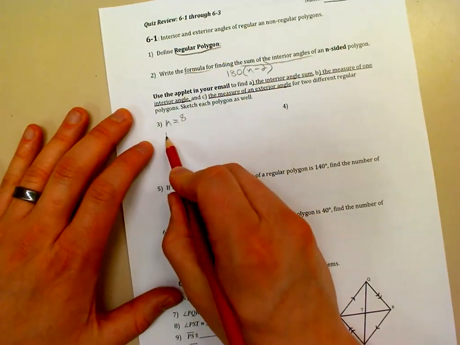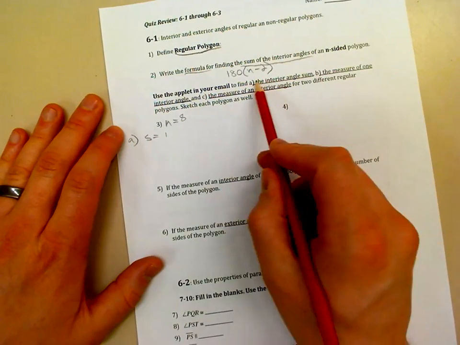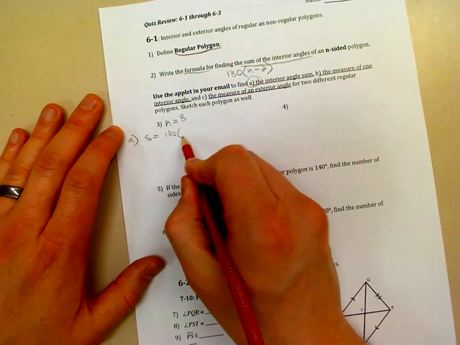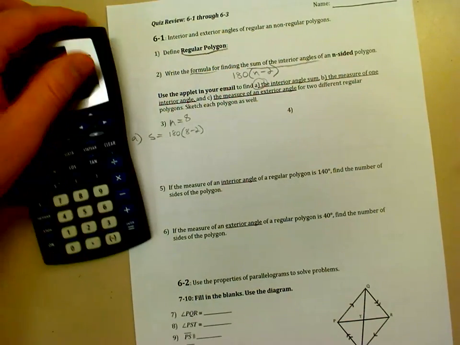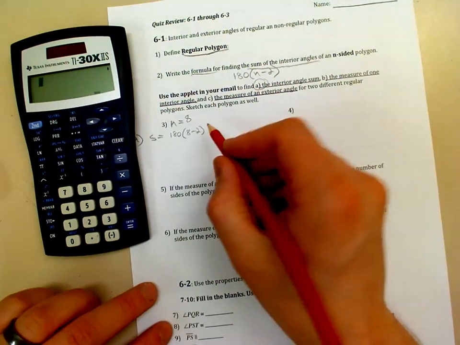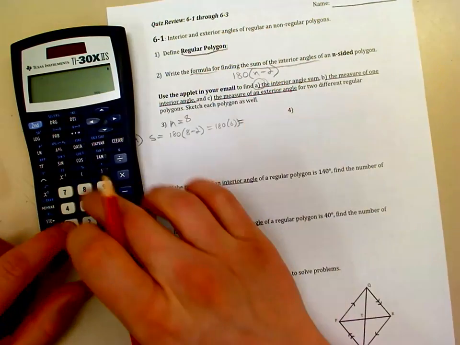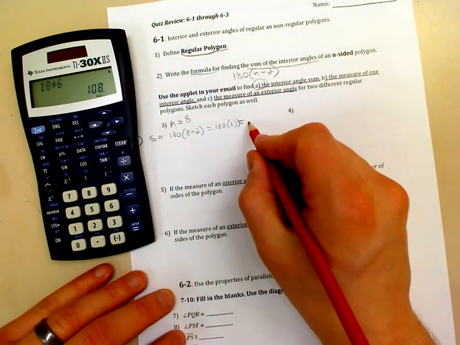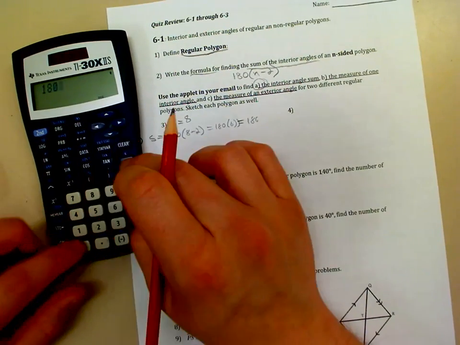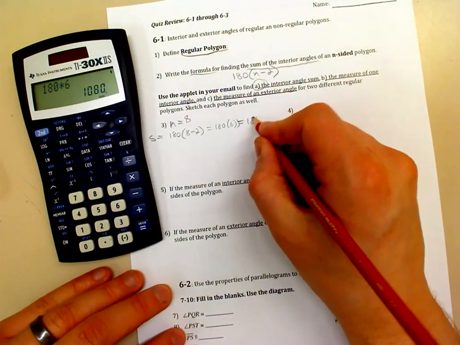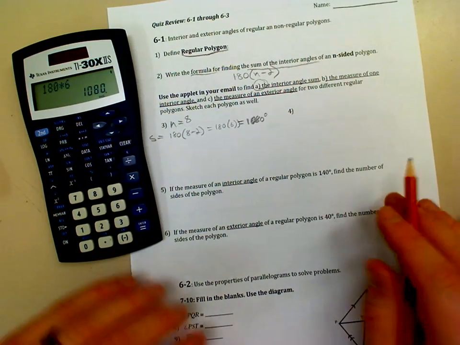So what I'm going to do is find S, the total interior angle sum, so that's the first part. 180 times (8 minus 2). You can use your calculator if you want to. So that's 180 times 6. Oh, sorry. 180 times 6 is 1080. So 1080 degrees.